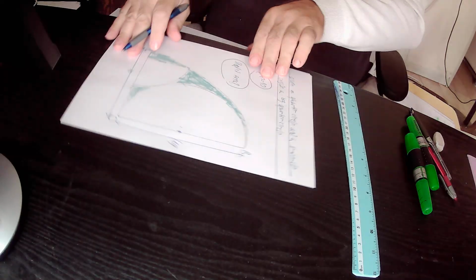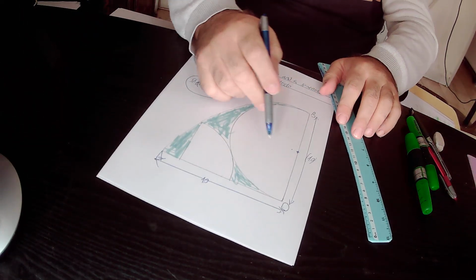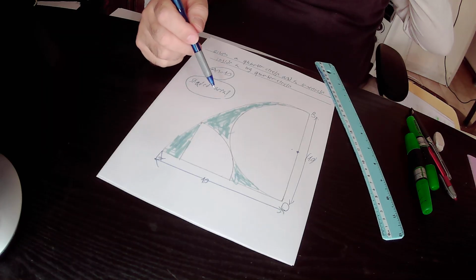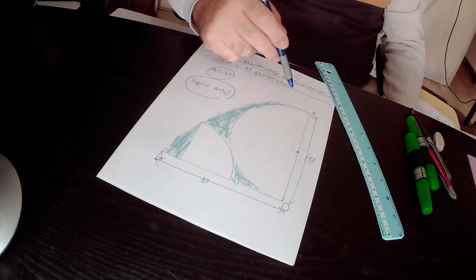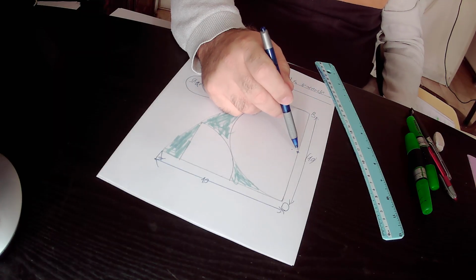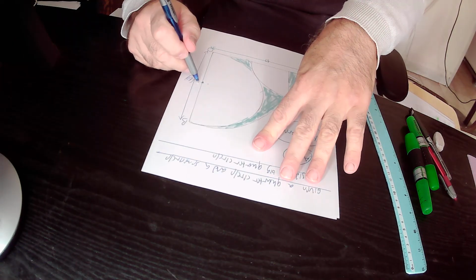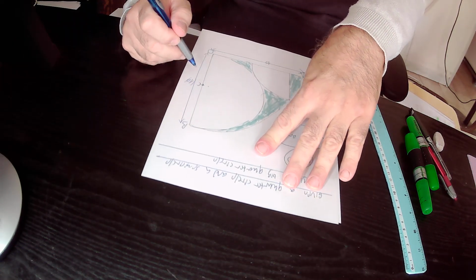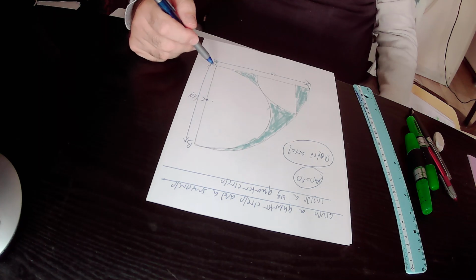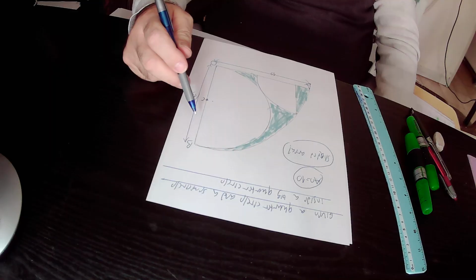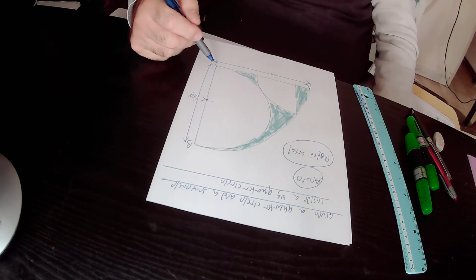Inside the big quarter circle AOB, we have this semicircle and this small quarter circle. So we define the center of this semicircle. This point is point C. BO is the radius of this big quarter circle AOB, but BO is also the diameter of this semicircle.